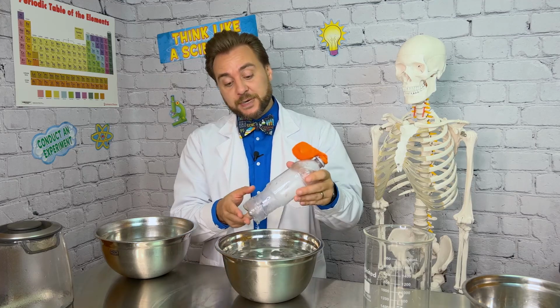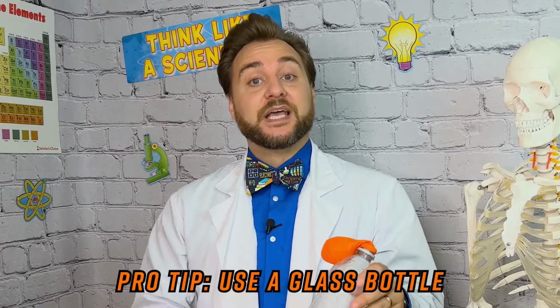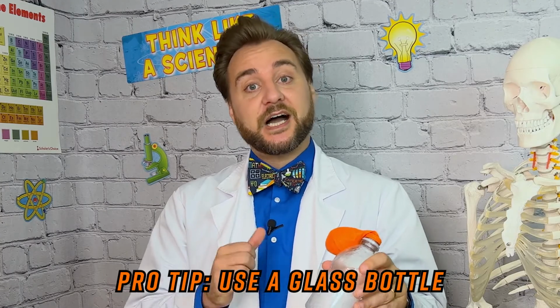And now after inflating in our hot water and then cooling it down in our cold water, our balloon has deflated back to where it was when we began. Fun note, you might not want to use plastic as it did distort in our hot water bowl. If I was doing this experiment again, I would try a glass bottle. With some simple household items, we can explore Charles's law, learning how temperature affects the volume of gas.